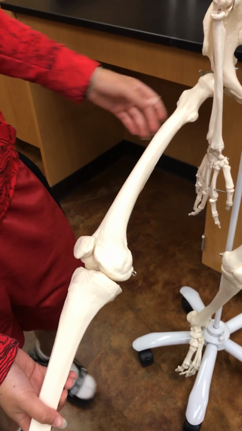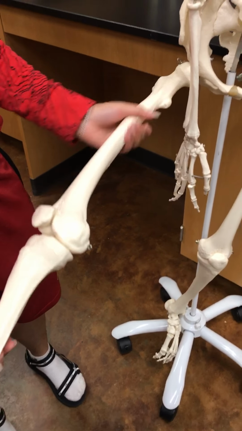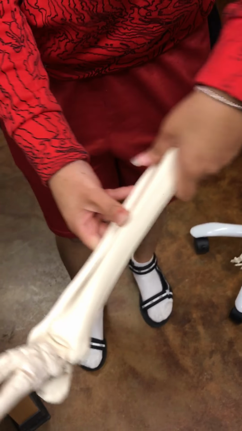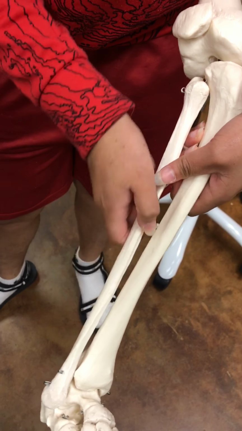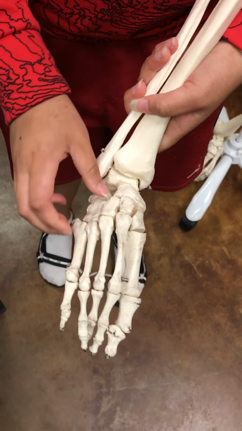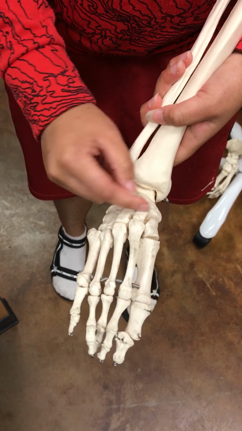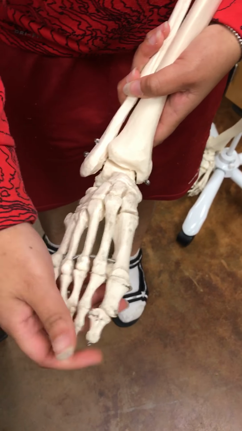And this right here is the femur. And this small little bone right here is called the fibula. And the bigger bone is called the tibia. And as we go to the foot, these are called the tarsals. And this area right here is called the metatarsals. And your toes are also called the phalanges.